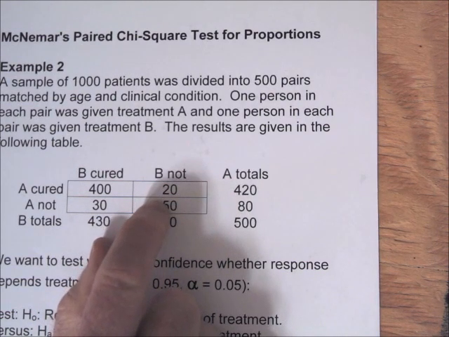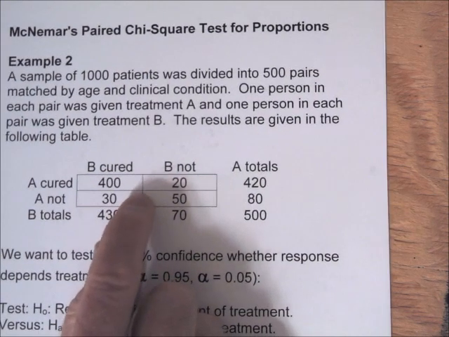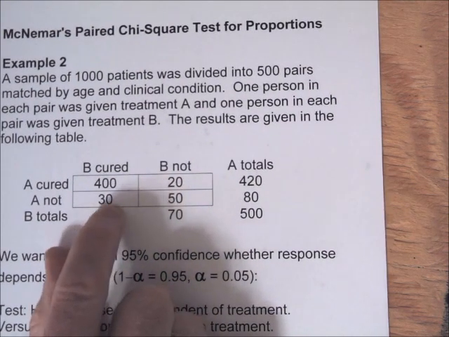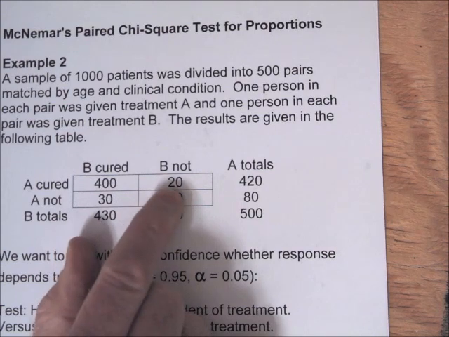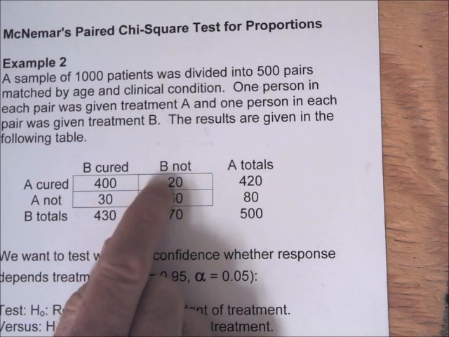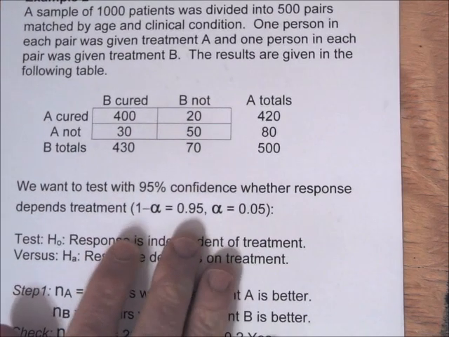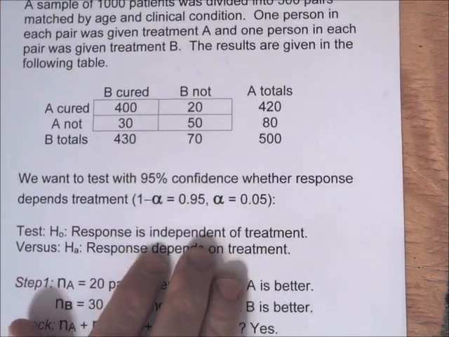So what we want to do here is focus on the outcomes that were different. In 30 pairs, the patient getting treatment B was cured, but A was not. And in 20 pairs, the person getting treatment A was cured, but B was not. So those are the two numbers we want to focus on for this test, because they're dependent samples.